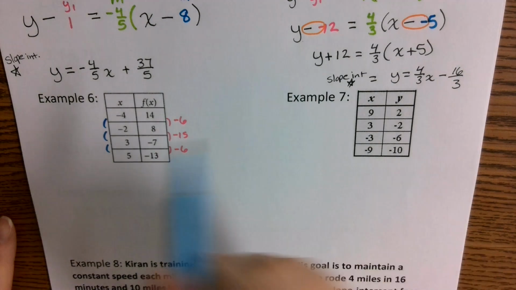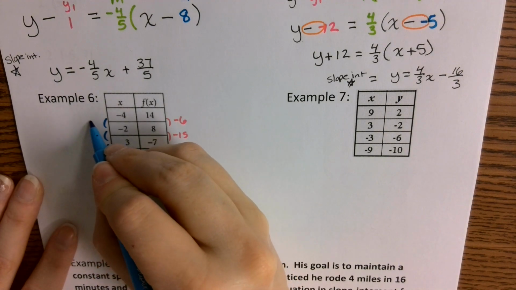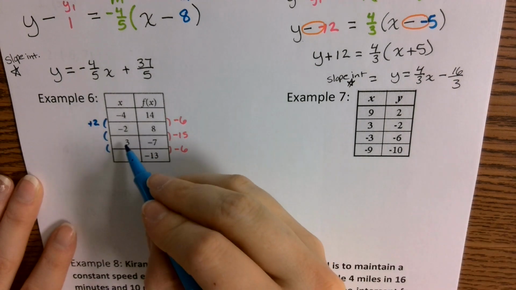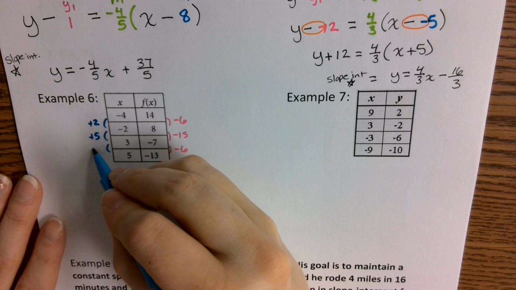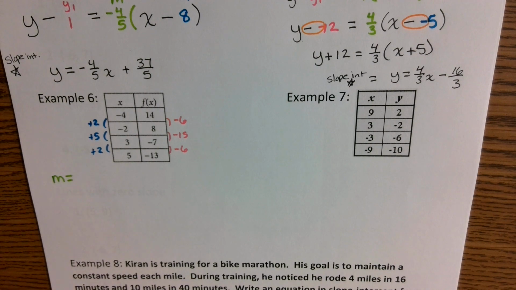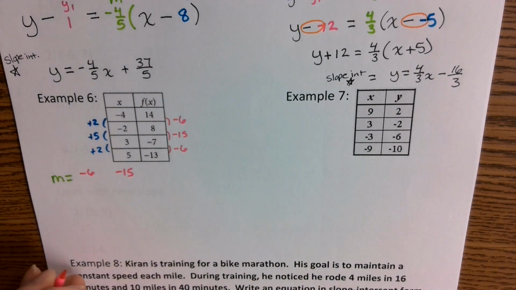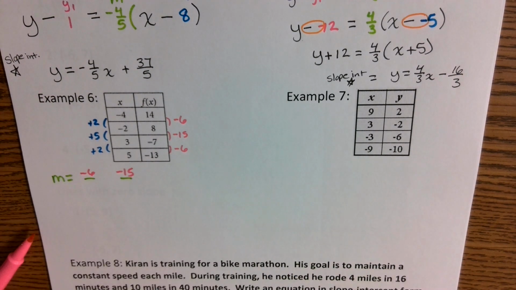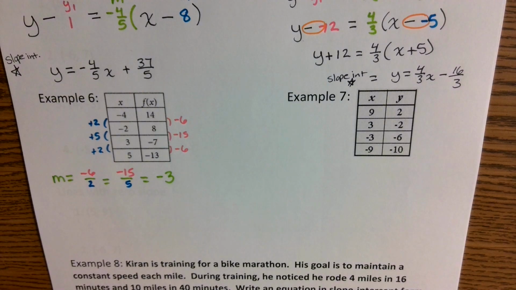It's okay as long as it's proportional to what changes of x are. For here, I'm going from negative 4 to negative 2. I'm increasing by 2. I'm going from negative 2 to a positive 3. I'm increasing by 5. And here I'm going from 3 to 5. I'm increasing by 2. No matter how I set this up for my slope, I could write it as a negative 6 or a negative 15 on the top, which means I'd have a positive 2 or a positive 5 on the bottom. They both simplify to the same value, which is negative 3. So there's my slope. My slope of my table is negative 3.